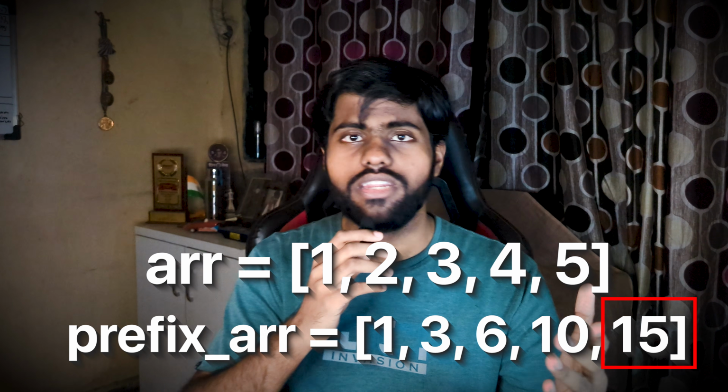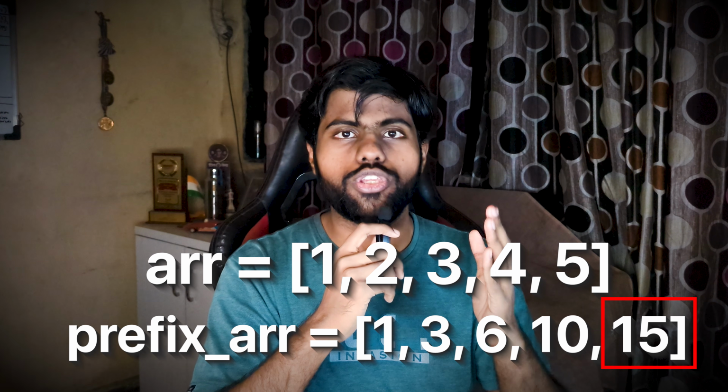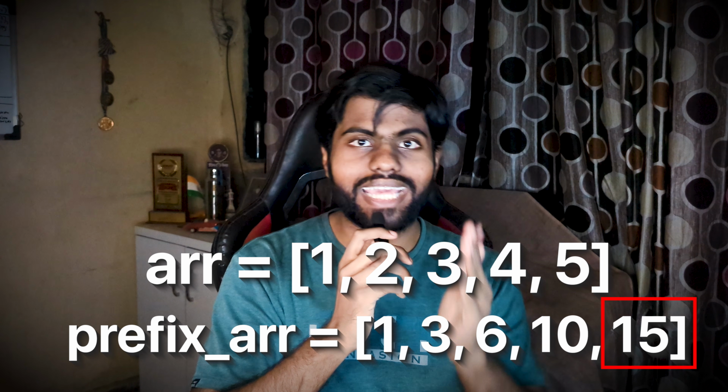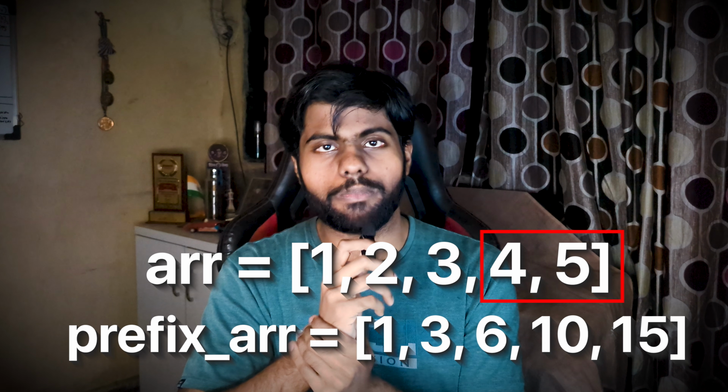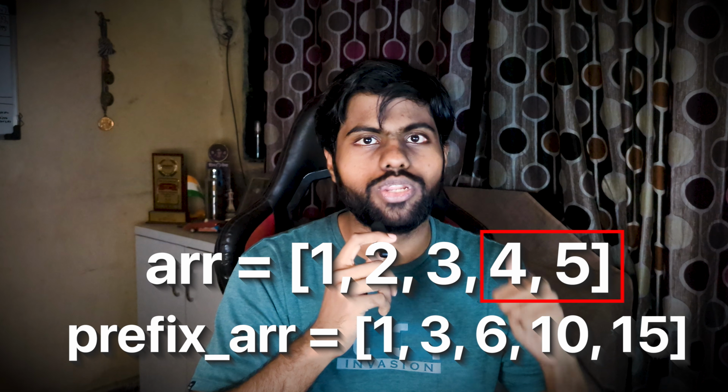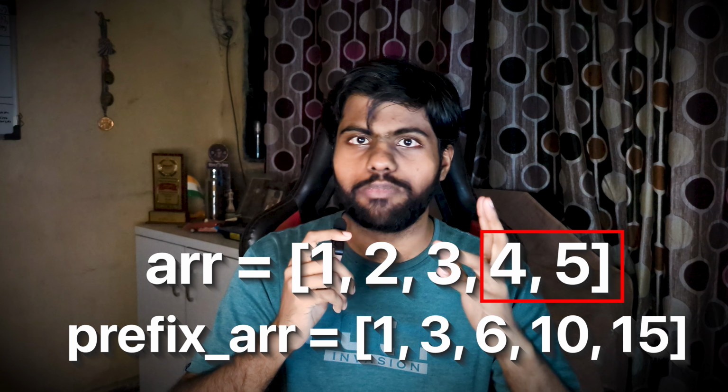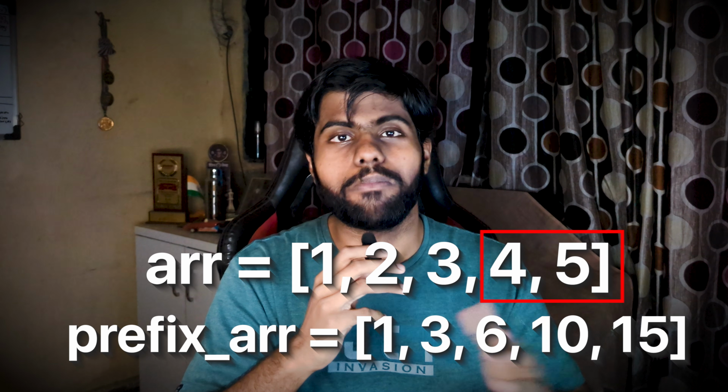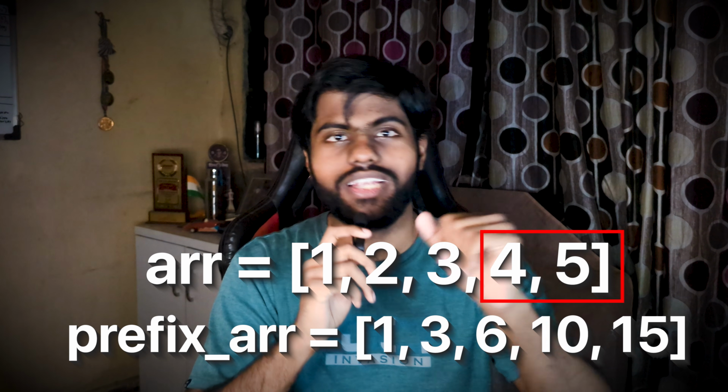But you will say, hey Ninad, listen to me. I want you to give me the sum from index 3. Now the game changes because from index 3, you actually have just 4 and 5. That means the sum should be 9. But hey, my last index is 15.